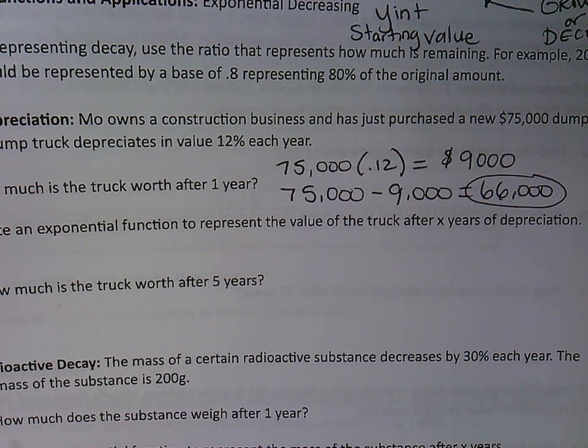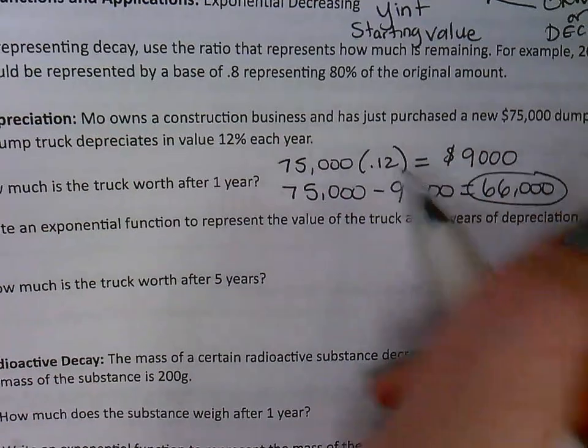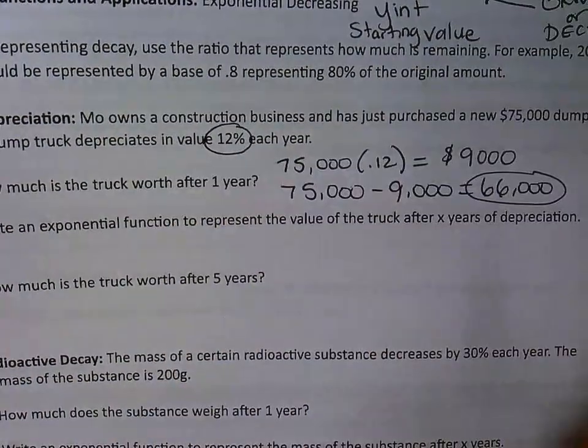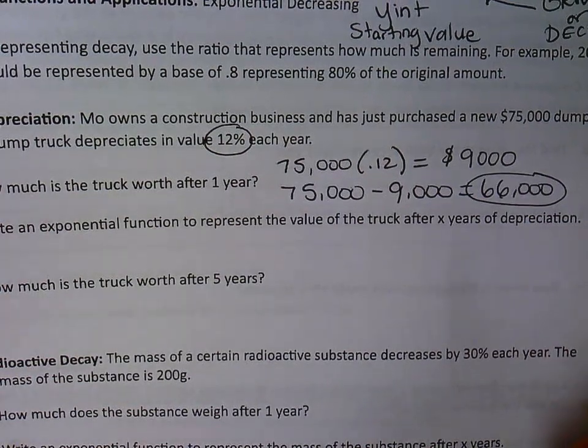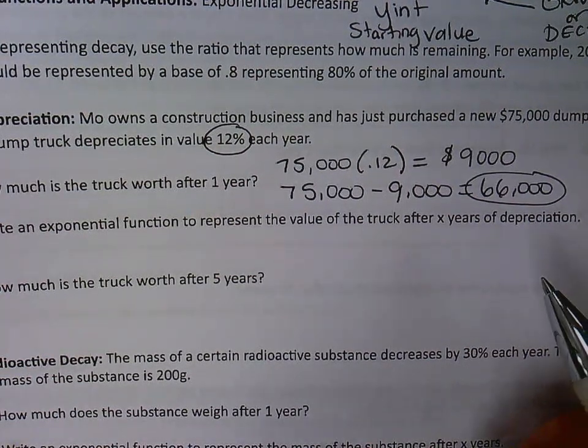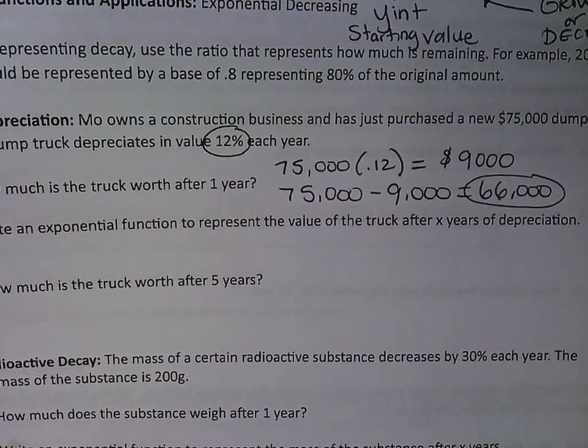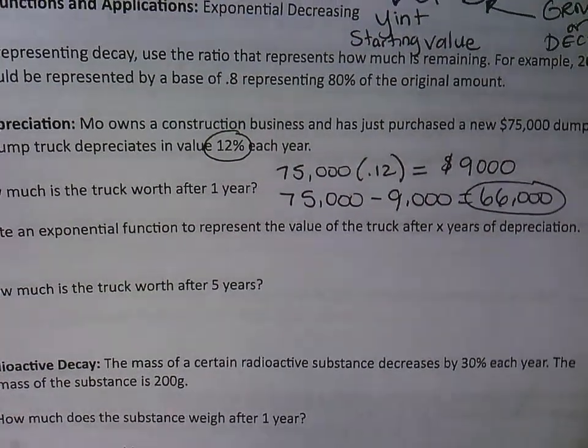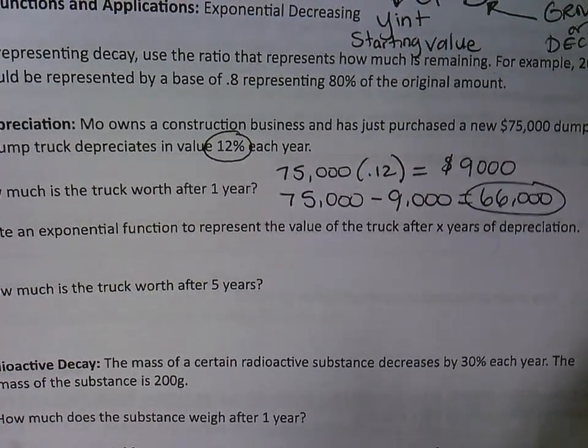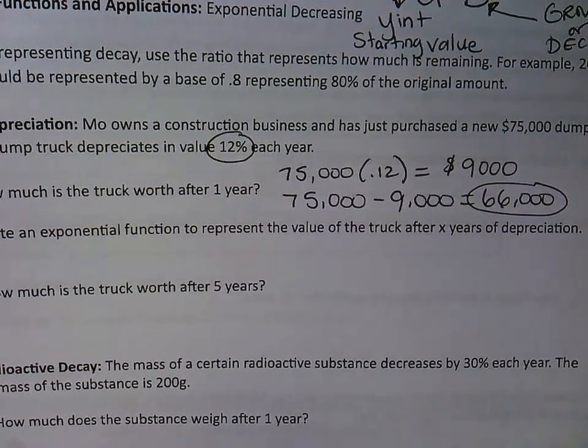The shortcut is you can just say how much is my truck worth? Instead of how much did I lose, how much is it still worth? How much of its original value? If I lose 12%, I still have what percent of my value? I have 100% and I lose 12%. How much do I still have? 88%, right?